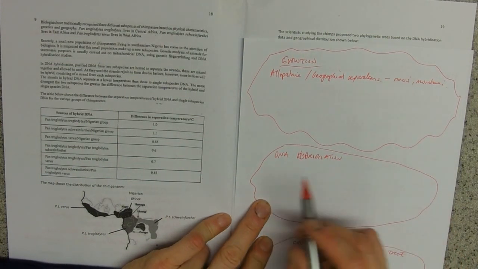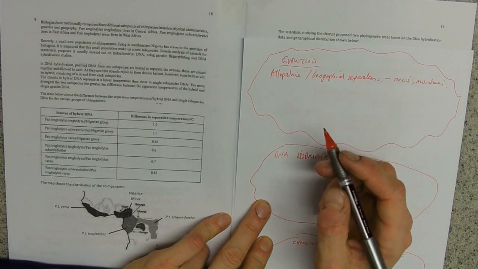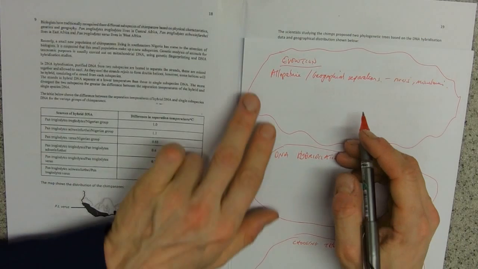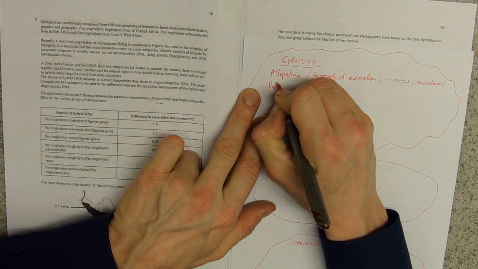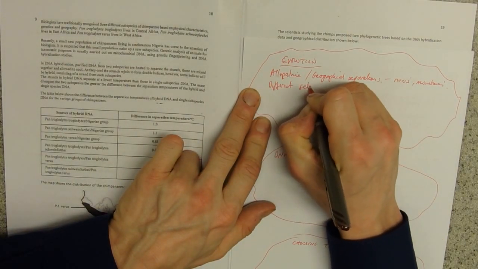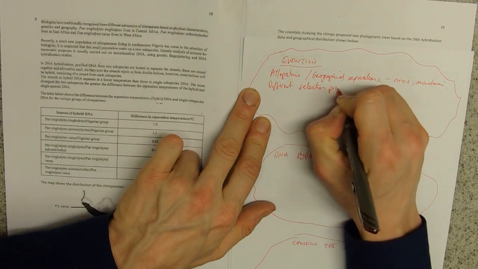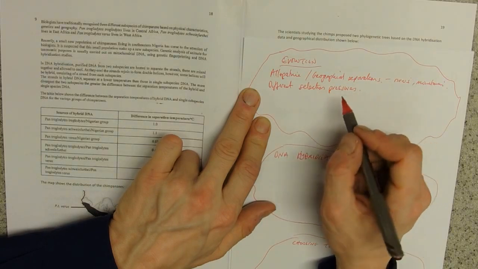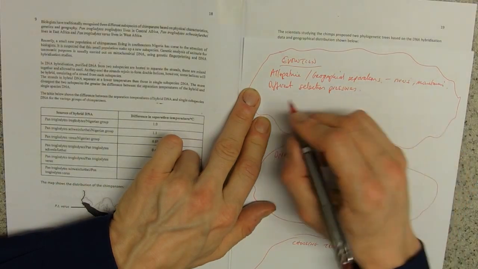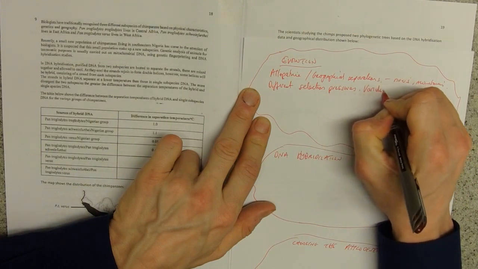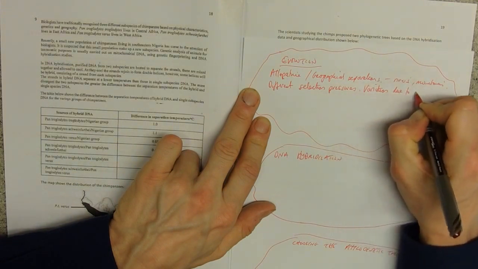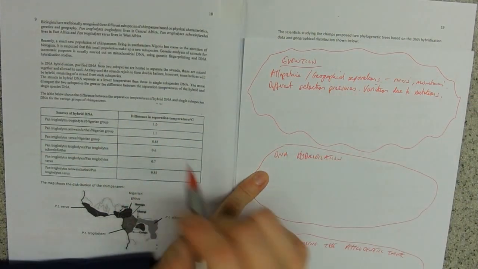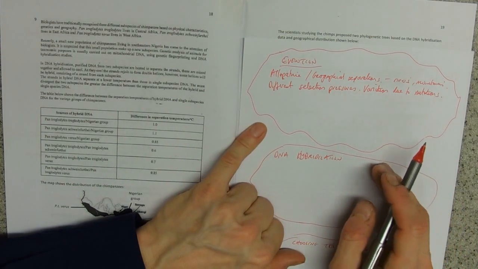So we're trying to use this information that's been given to us, and then just like our salamanders example or moths or whatever, we then go, well, the separated populations have different selection pressures, different mutations. So different selection pressures. There'll be variation in those populations due to mutations, and then some will have an advantage over others.